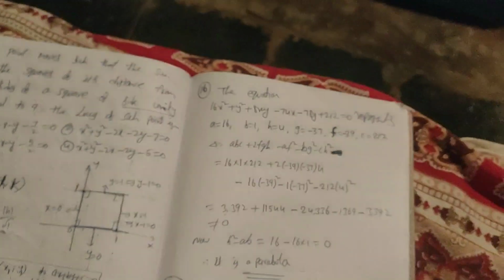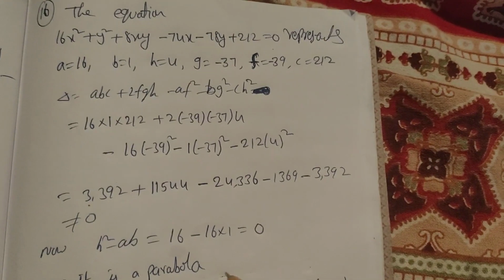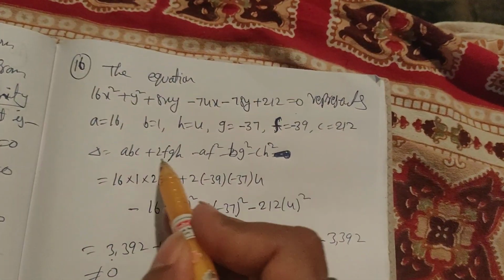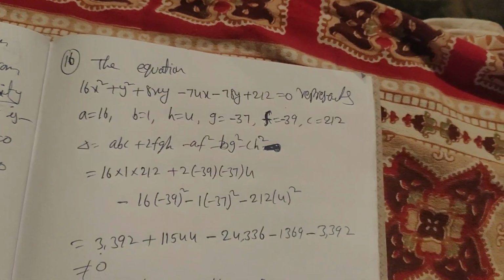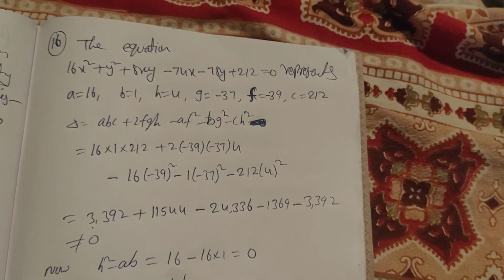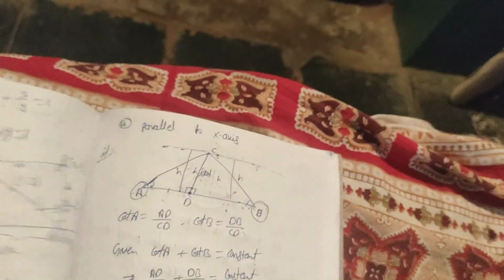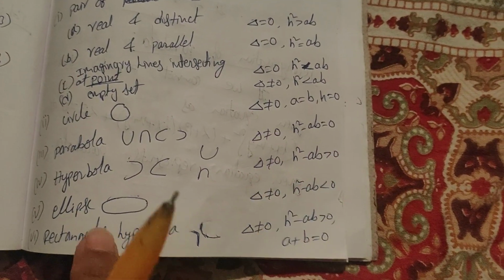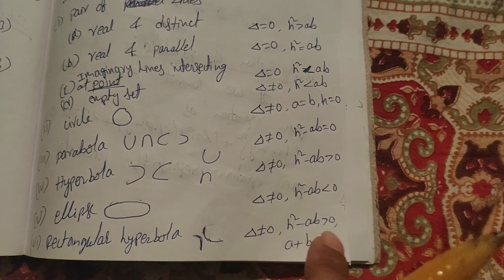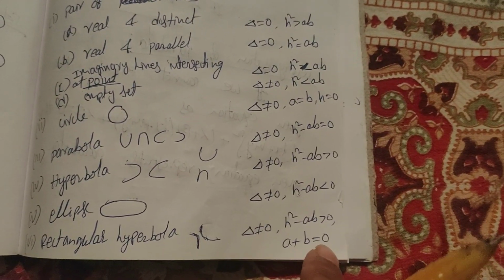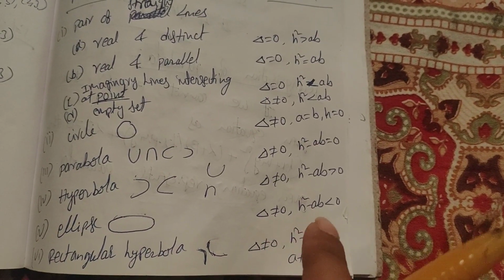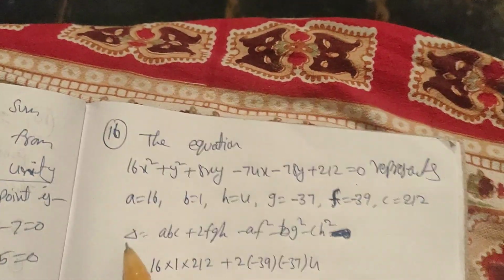So according to that, represents means you go for that. We have to find out first delta. What is delta? abc plus 2fgh minus af square minus bg square minus ch square. If this delta is not equal to 0 and h square is equal to ab, that represents a parabola. Delta is not equal to 0 and h square is greater than ab, then it represents a hyperbola. If delta is not equal to 0, h square minus ab is greater than 0 and a plus b is equal to 0, then rectangular hyperbola. Delta is not equal to 0, h square minus ab is less than 0, that becomes an ellipse. So just follow that one. So first you go for delta.